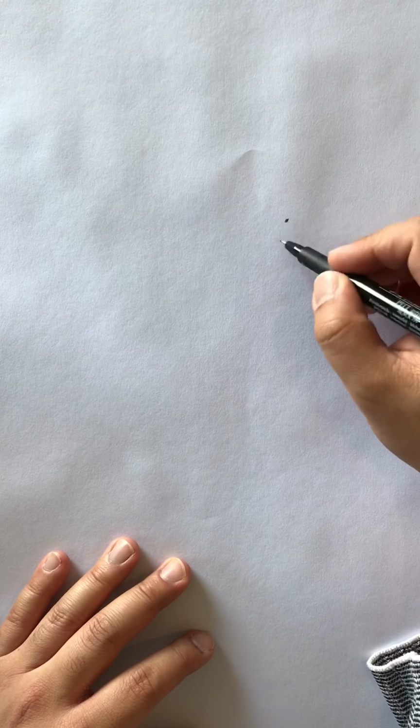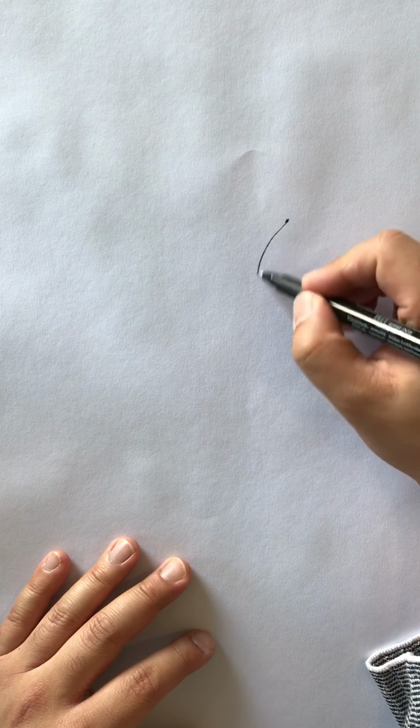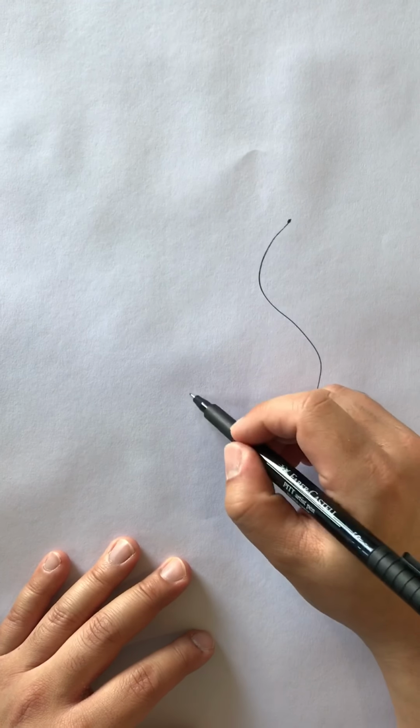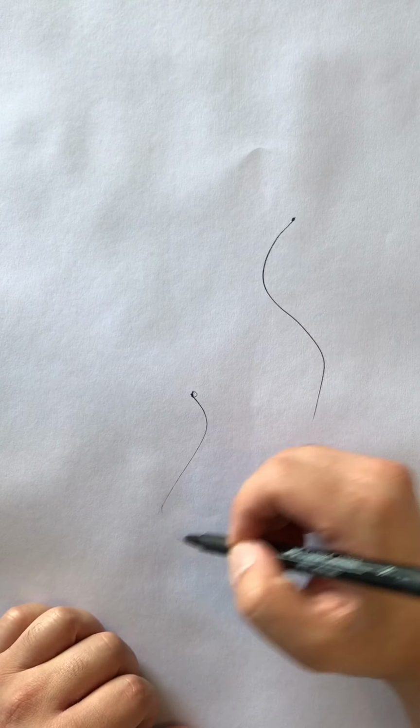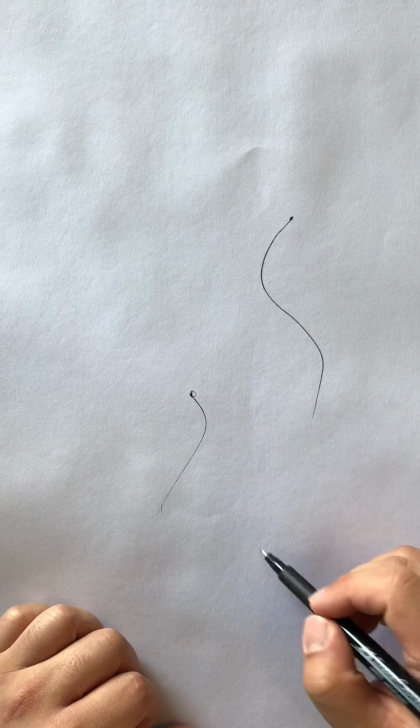So first you want to draw a point, and then just draw a random line, and then maybe draw another point and draw a random line. Be creative, like draw a point, give the line this shape.